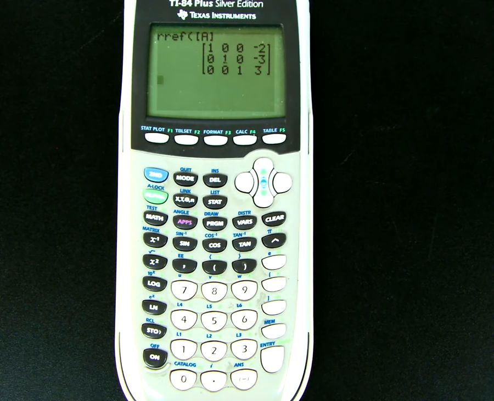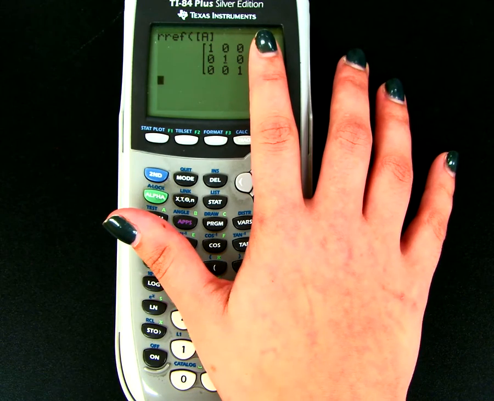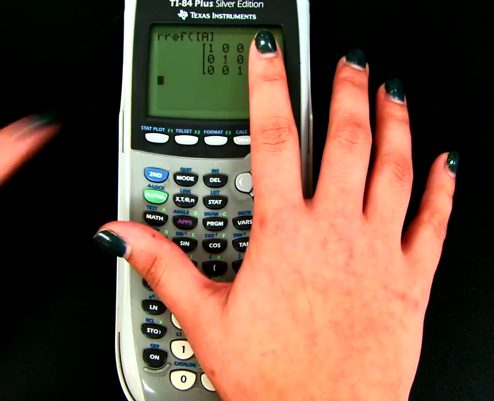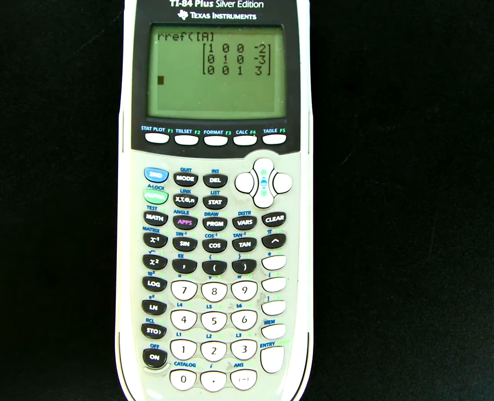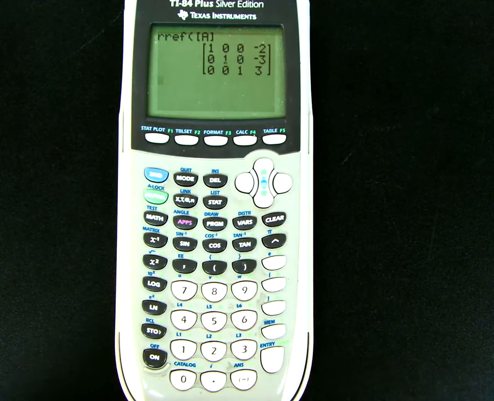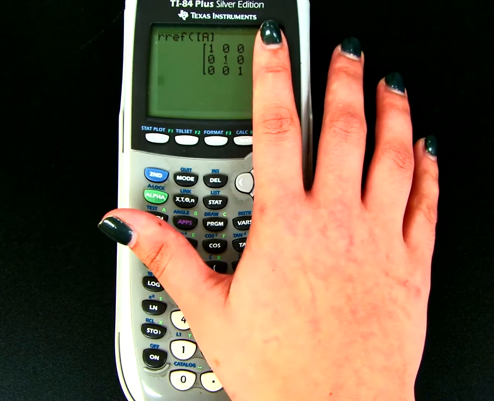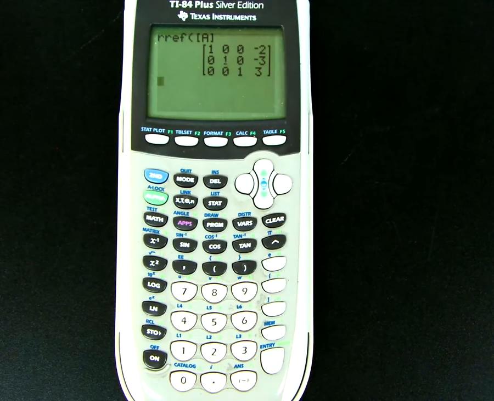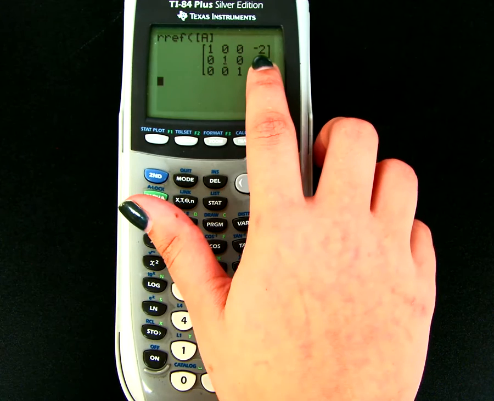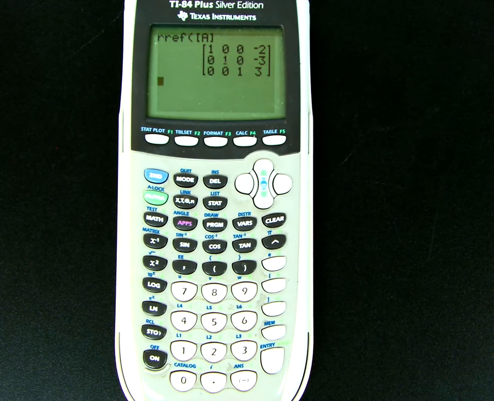So looking at our calculator, if I cover up this part, we should notice that we see the identity matrix. So we need to see this exact thing in order to do our next step, in order to make a conclusion about our answer. So if we don't see this exact matrix, we are either going to have a no solution or an infinitely many solution answer. But if we do see it, then these numbers is the point where all of those planes are intersecting. So our x value is -2, our y value is -3, and then our z value is +3.